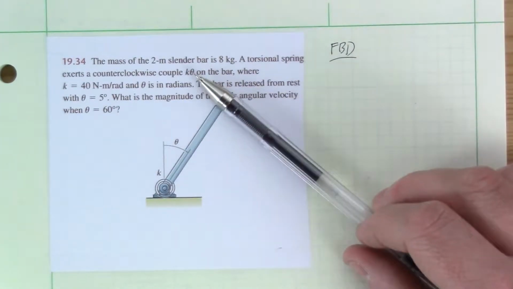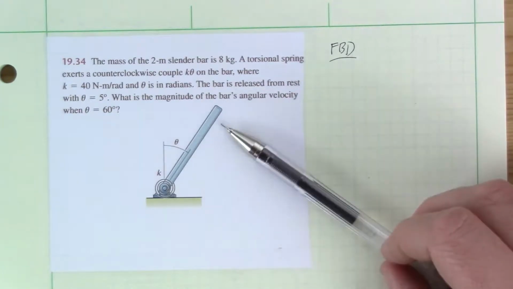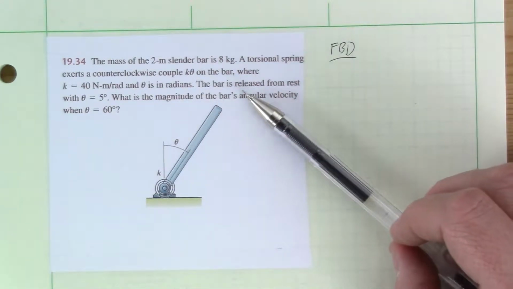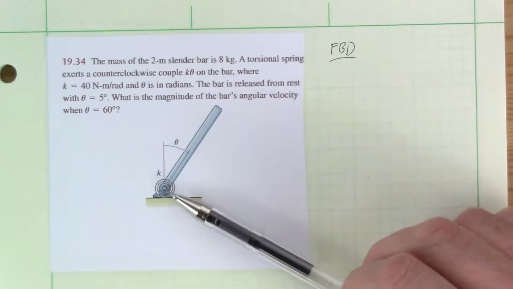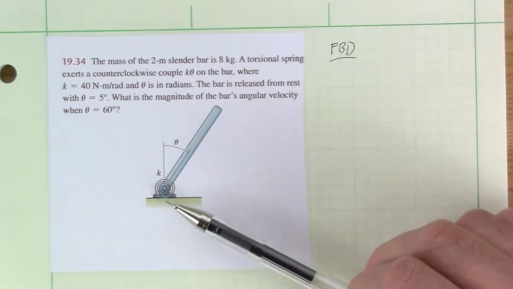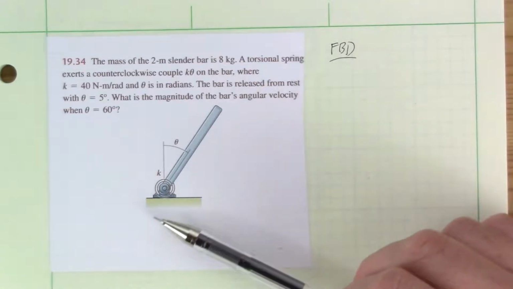Okay, so we've got a mass. Sorry, not a mass. We have a slender bar that's 8 kilograms, 2 meters long, and it's got a torsional spring down at the bottom, all right? And that exerts a counterclockwise couple. Okay, so we'll represent it on our free body diagram. We'll leave this diagram nice and clean.